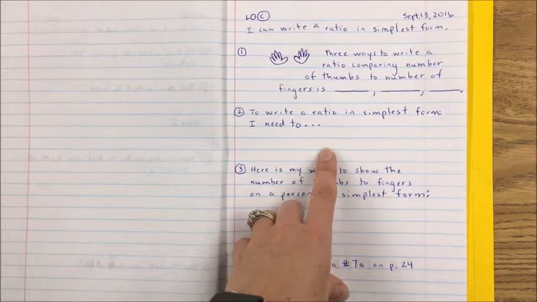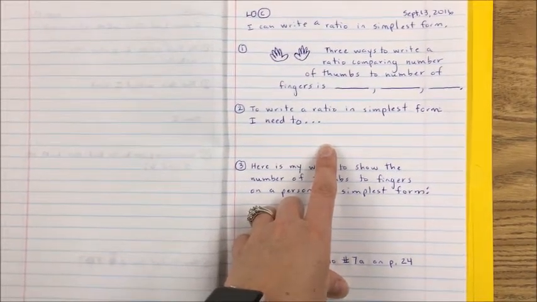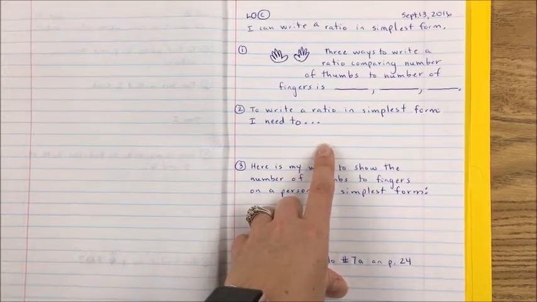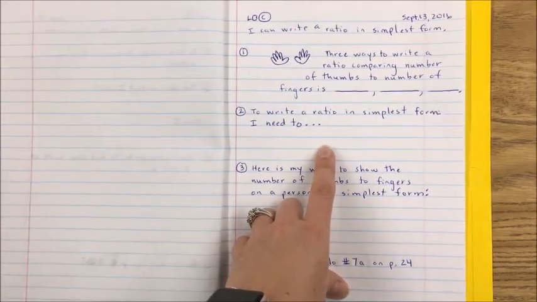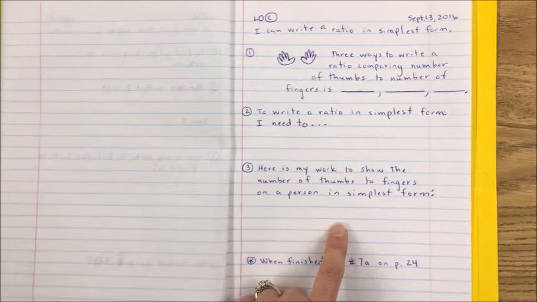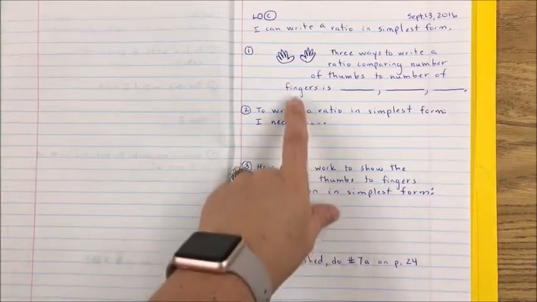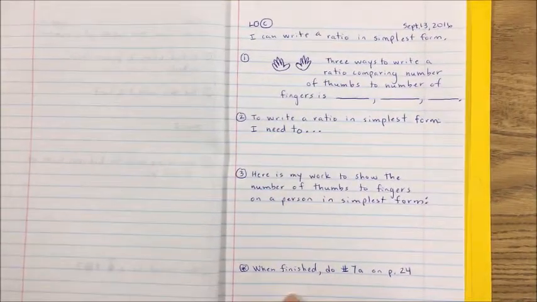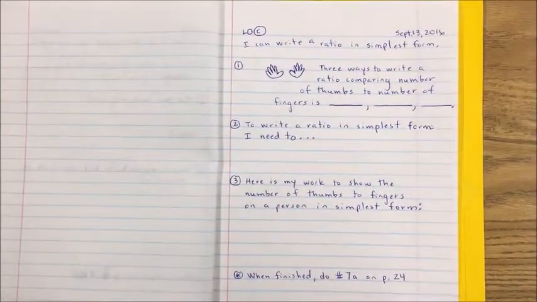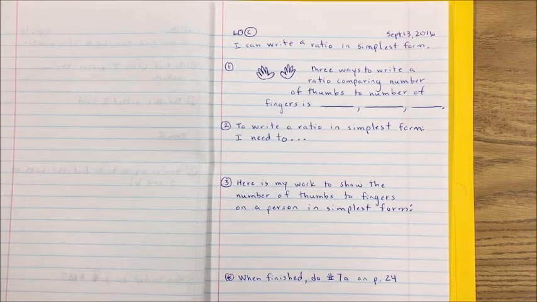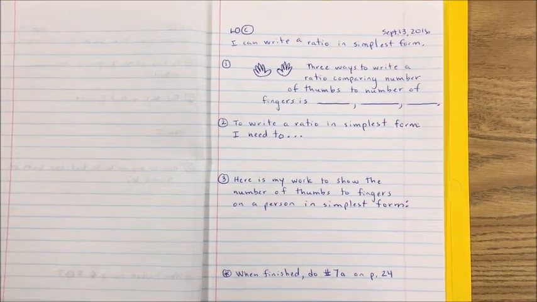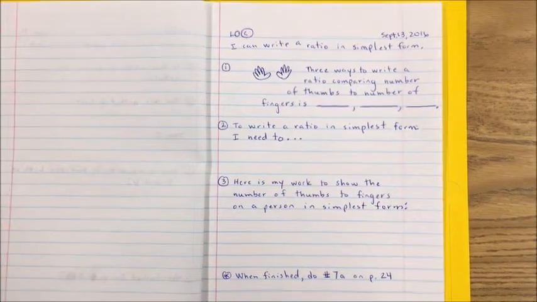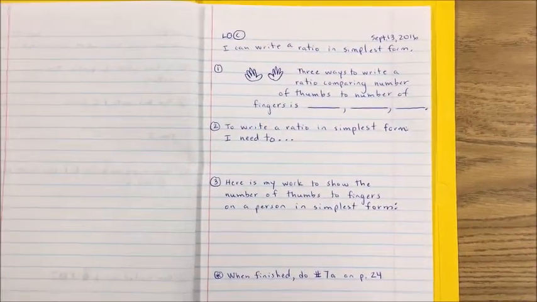For number 2, to write a ratio in simplest form, I need to, so go ahead and explain what you would do to get a ratio in simplest form. For number 3, you're going to show your work to get this ratio of thumbs to fingers in simplest form. And when you're finished, you're going to do number 7A on page 24. All right, so go ahead and pause this and do everything on this page of your learning journal.